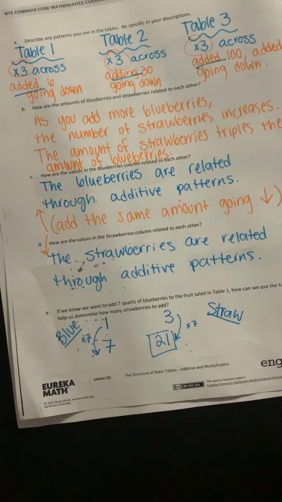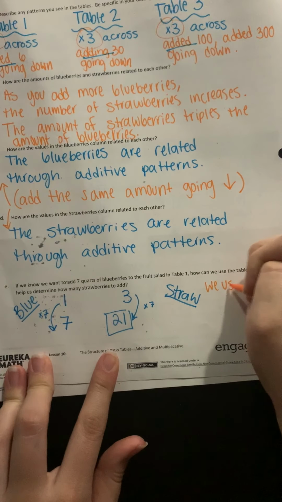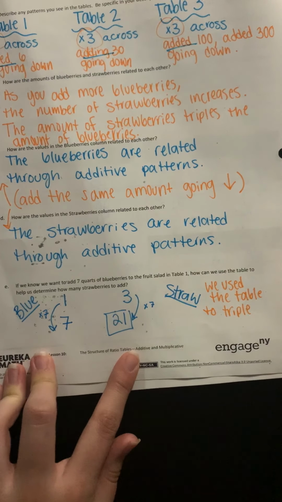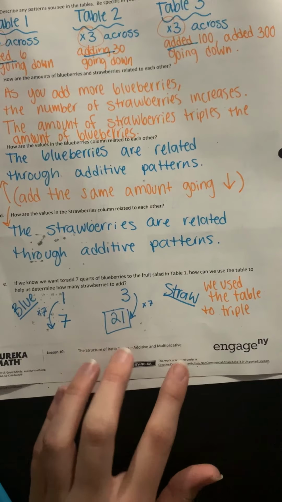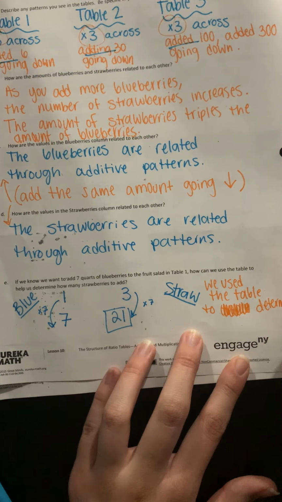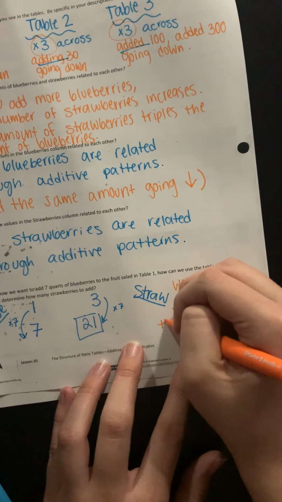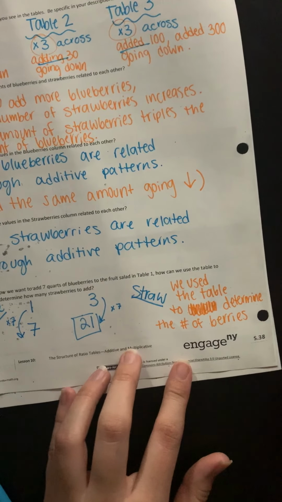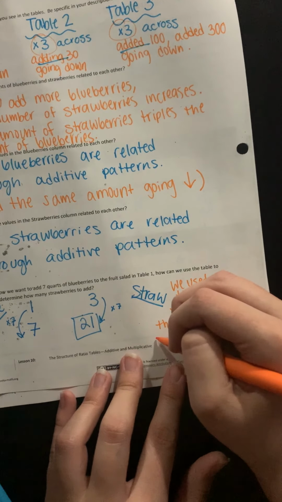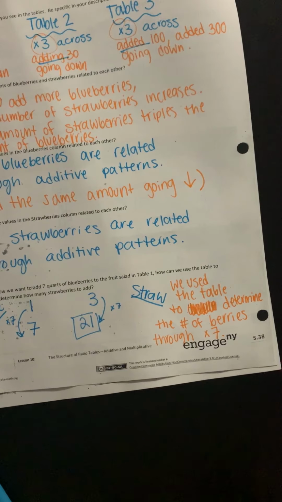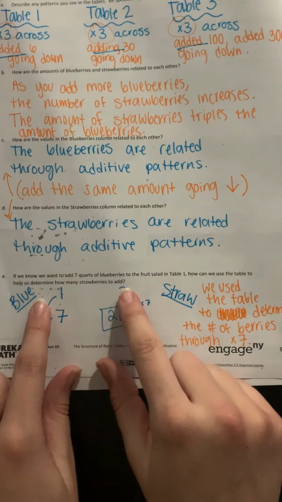So the thinking that we did there was we used the table to triple to determine the number of berries through multiplying by 7. So we started with the original problem, what they gave us, and we multiplied by 7.